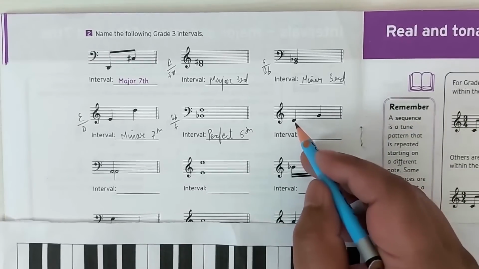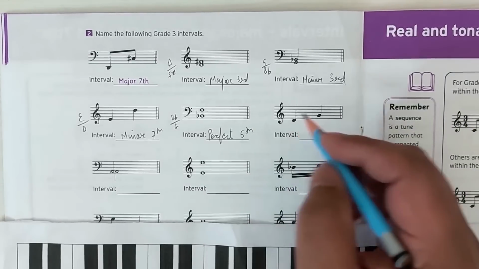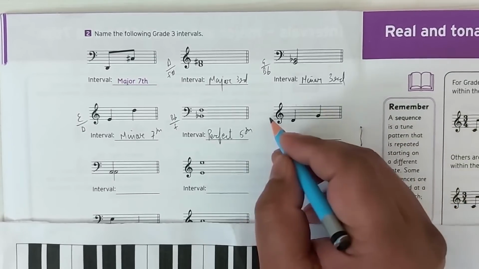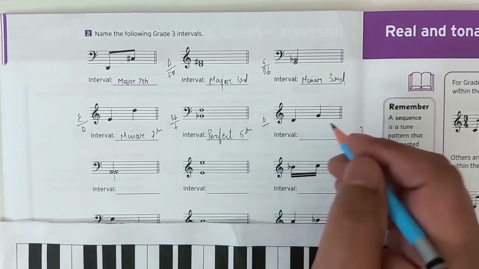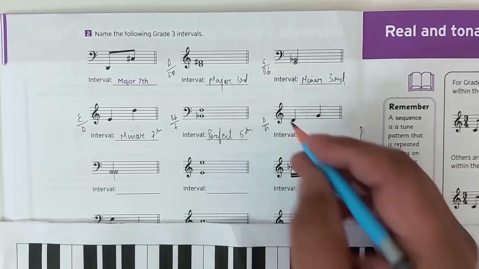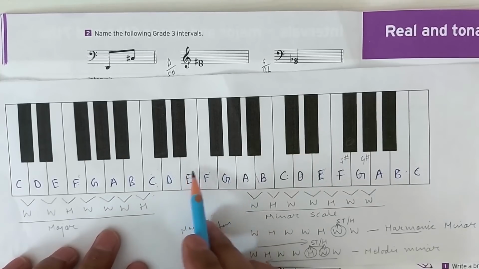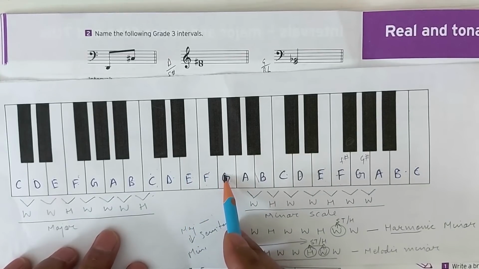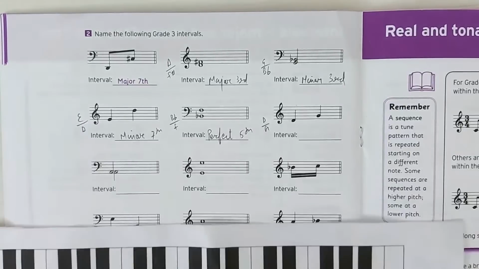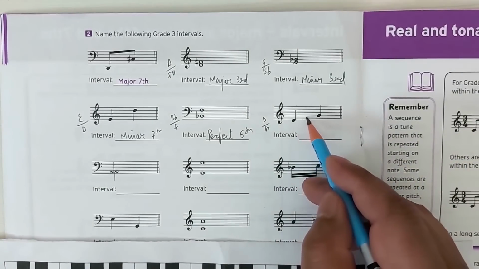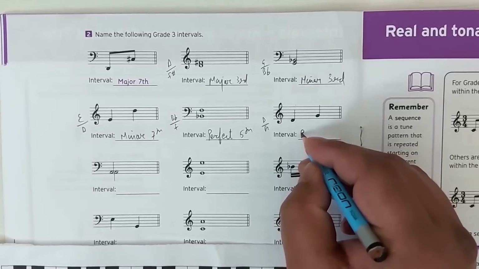Now let's move to the next one. This is our D to G. So from D to G. So 1, 2, 3, 4, 5. So this is 5 and this is our fourth, I think. 1, 2, 3, 4. So this is perfect fourth.